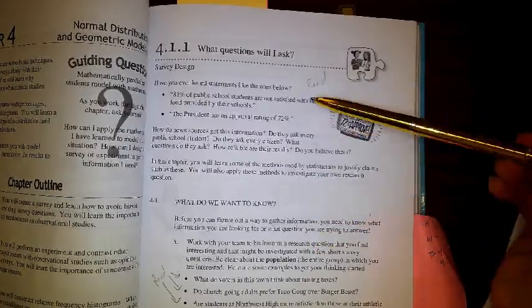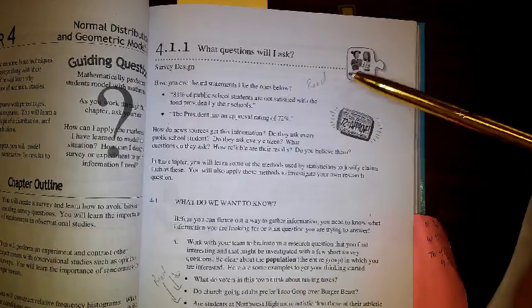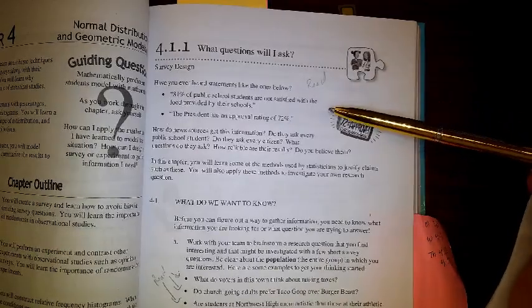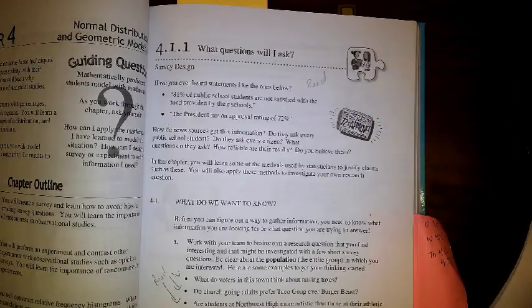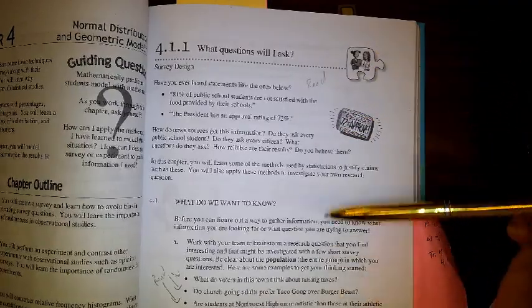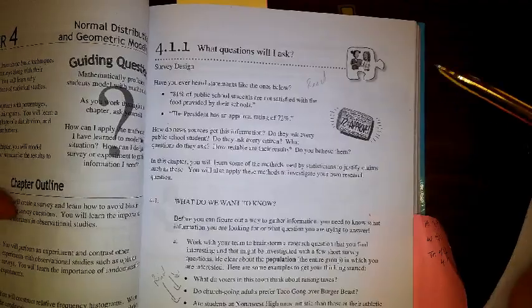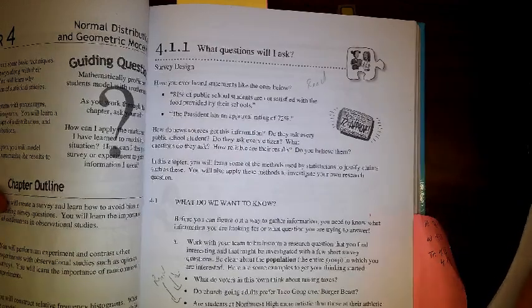So it says, have you ever heard statements like the one below? 81% of public school students are not satisfied with the food provided by their schools. Or the president has an approval rating of 72%. How do news sources get this information? Do they ask every public school student? Do they ask every citizen? What questions do they ask? How reliable are their methods? And do you believe them?